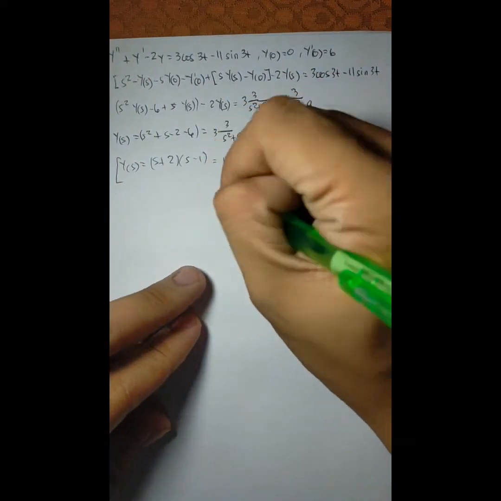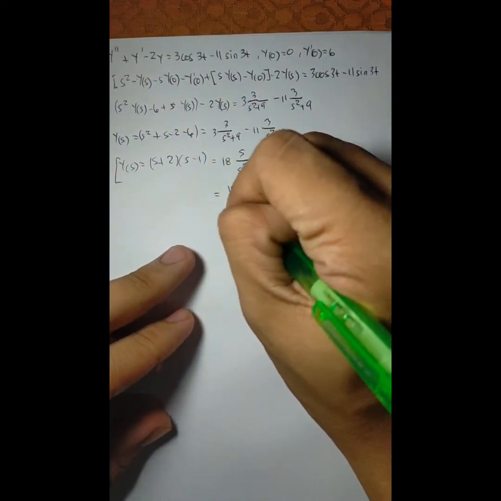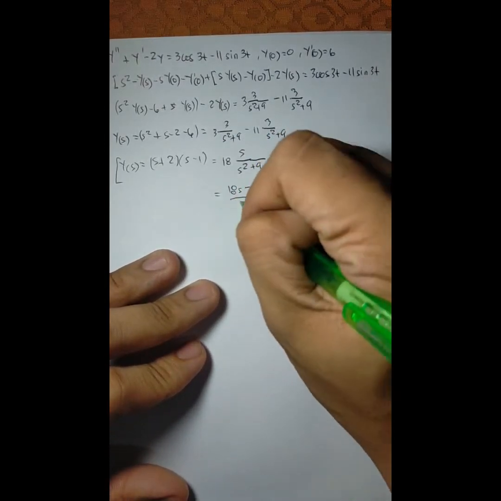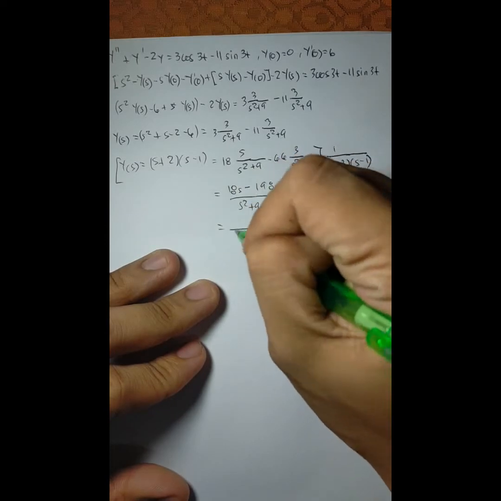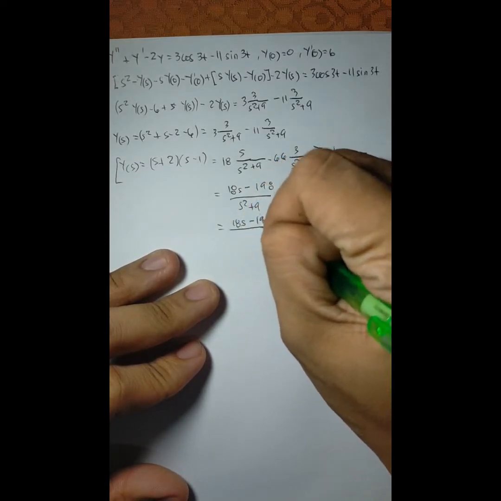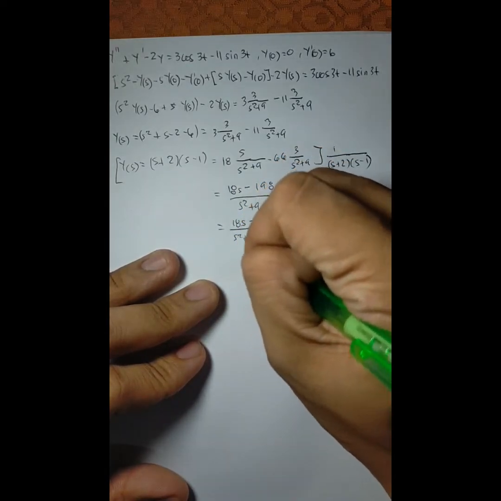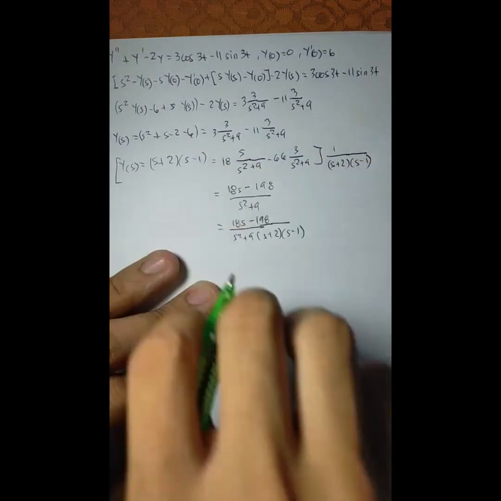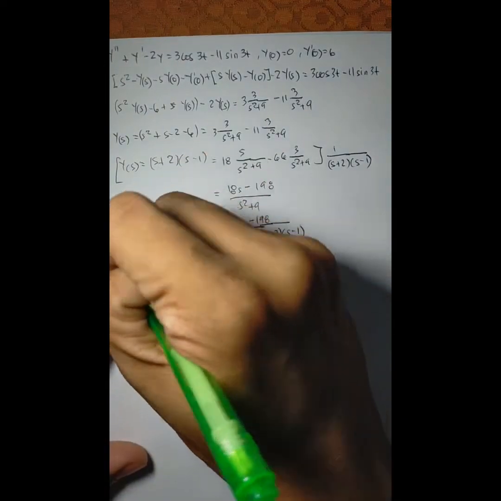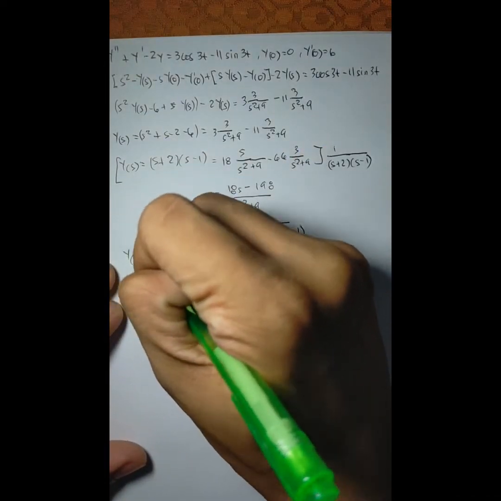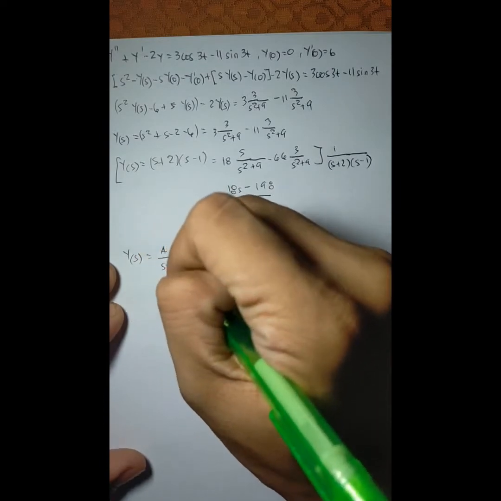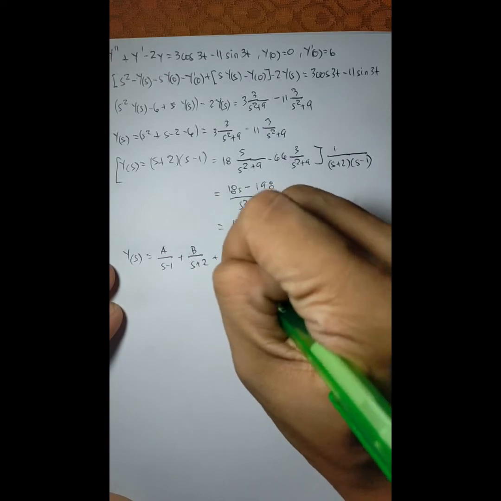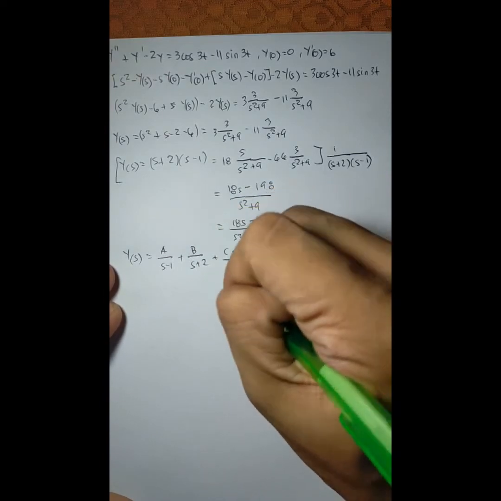We multiply this whole equation by 1 over s plus 2 times s minus 1. So this will become 18s minus 198 over s squared plus 9 times s plus 2 times s minus 1. So we have Y(s) equal to A over s minus 1, plus B over s plus 2, plus Cs plus D over s squared plus 9.